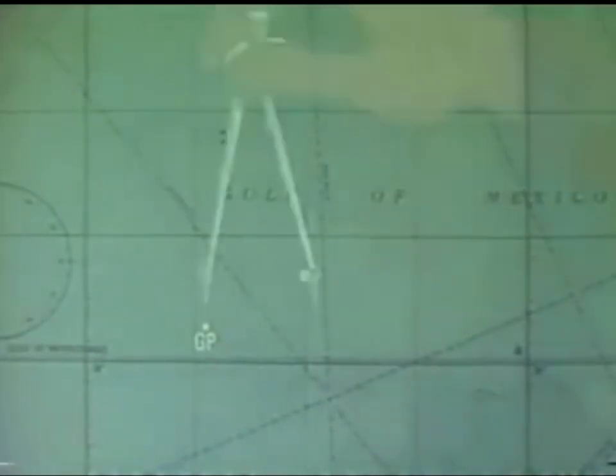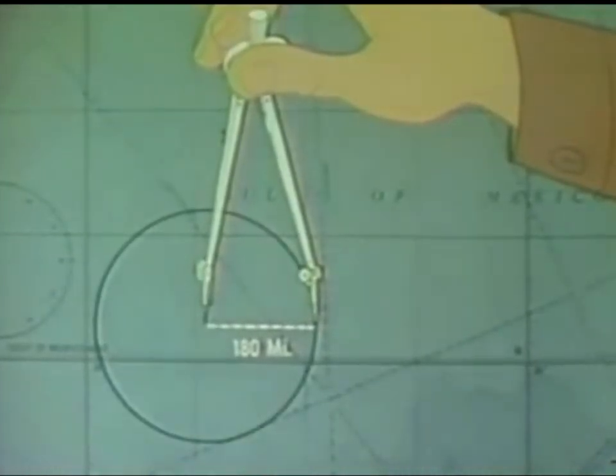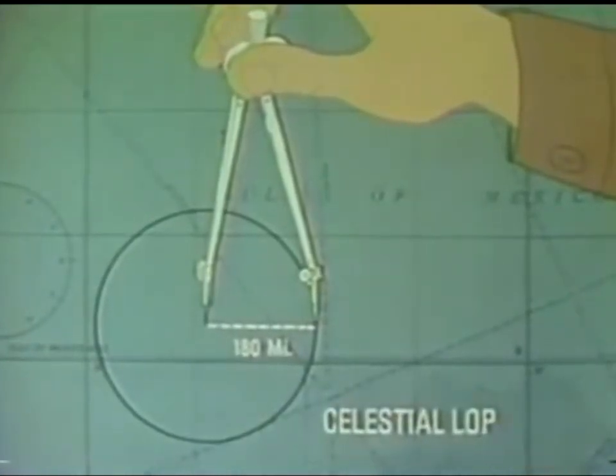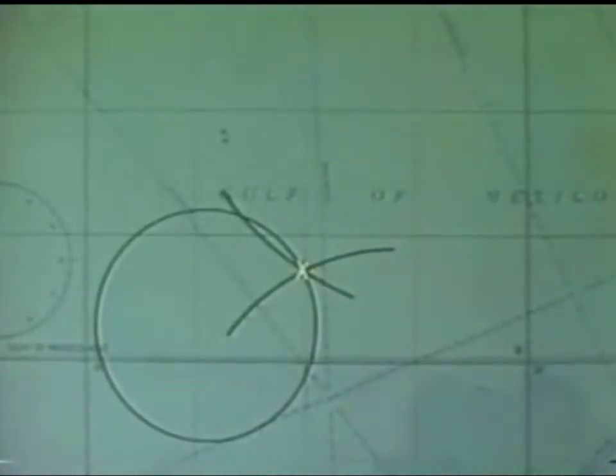You then locate this point on your chart. With your dividers, you can measure off 180 nautical miles. Then, you can scribe a circle or segment known as a circle of equal altitude. This becomes a celestial line of position. You are somewhere on its circumference. To get a fix, you must take at least one more observation of a celestial body, preferably two. This is a very simple method to locate or plot a line of position.